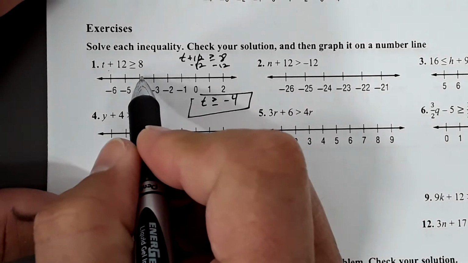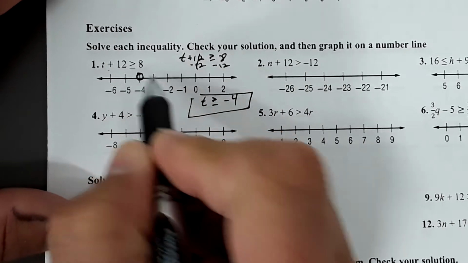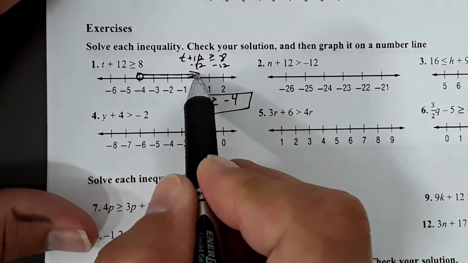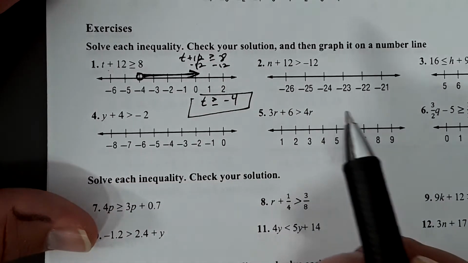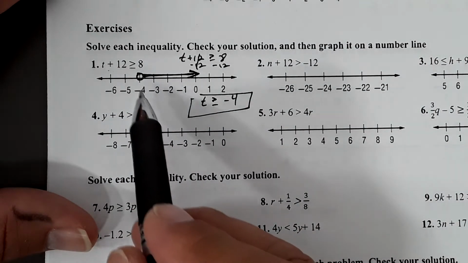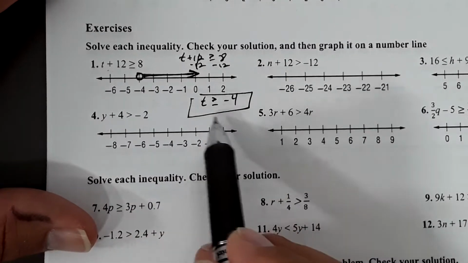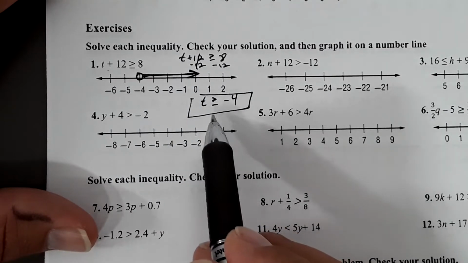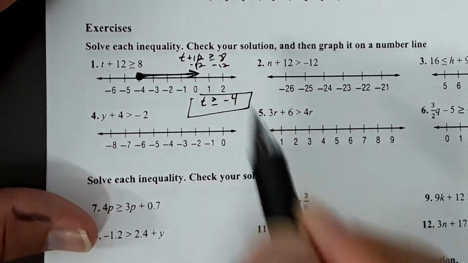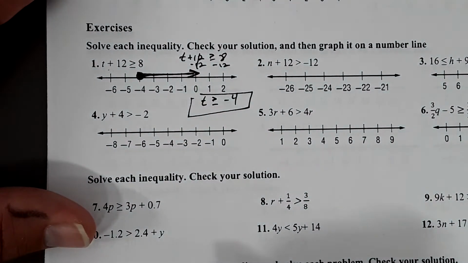So I'm going to put a circle on negative 4, and everything that's bigger than negative 4 goes this way. So I'm going to draw an arrow representing that. Now, with regards to my circle, the solutions to this would include negative 4 because of the equal bar, which means I'm going to show that I'm including negative 4 by closing that circle in.